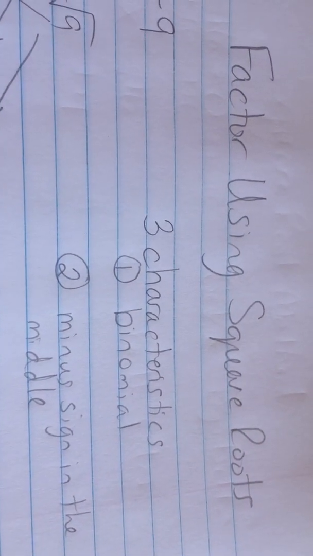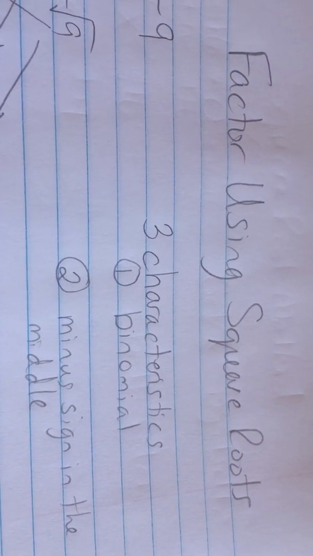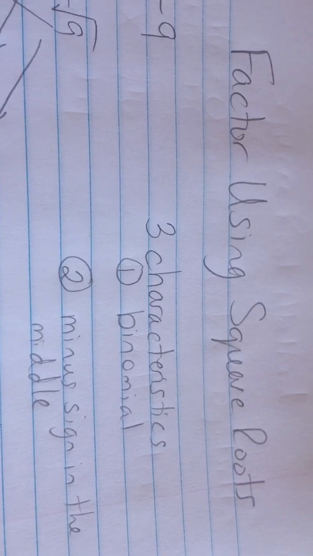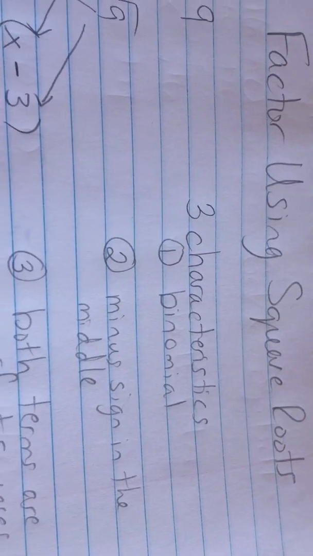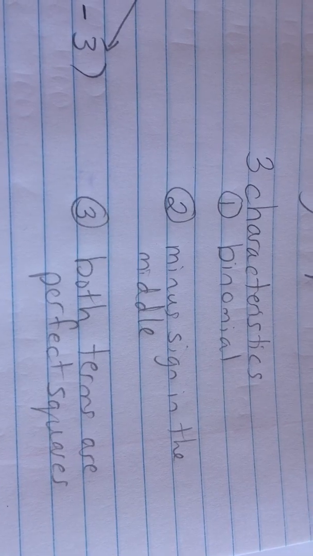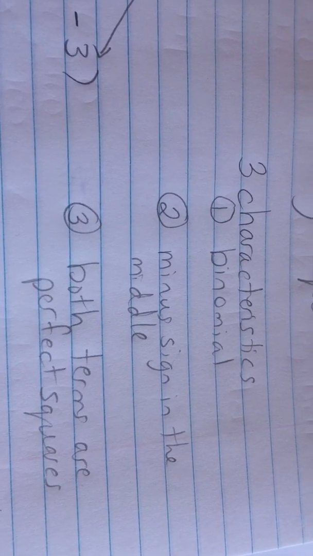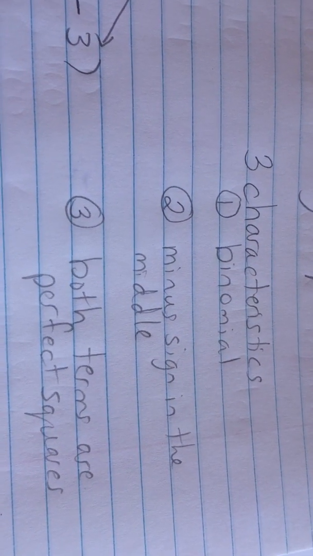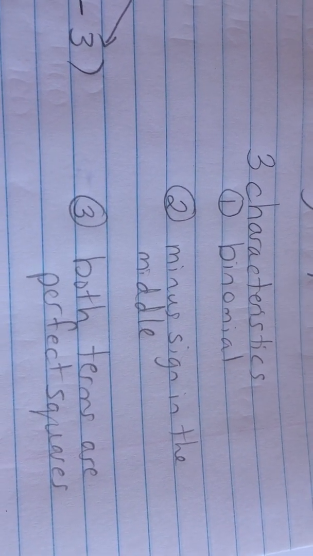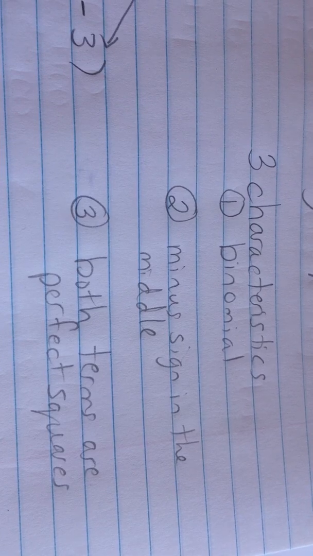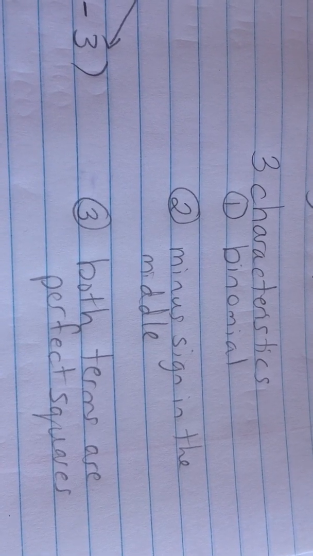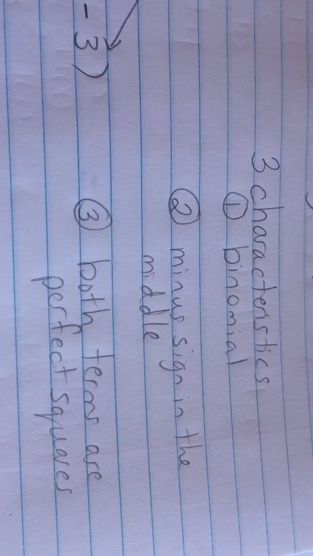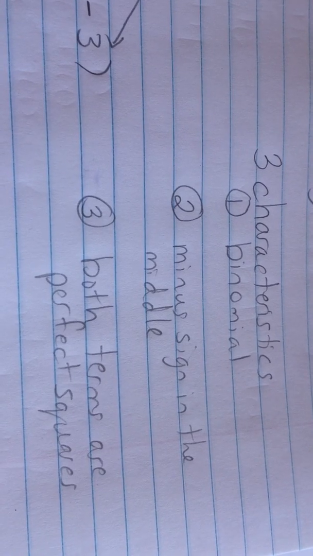This video is on how to factor using square roots, or what we call difference of squares. Before we actually start on the factoring, you first have to note that there are three characteristics that must exist in order for you to be able to factor. First thing is you have to have a binomial. A binomial is simply a two-term expression, so your expression is only going to have two terms. You must have a minus sign in the middle, and both terms must be perfect squares.